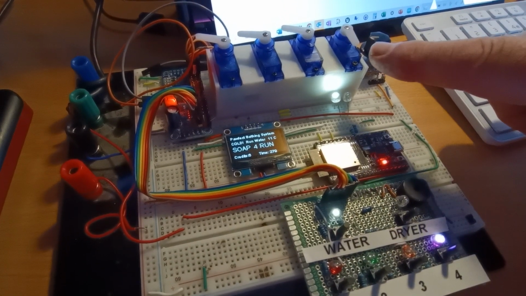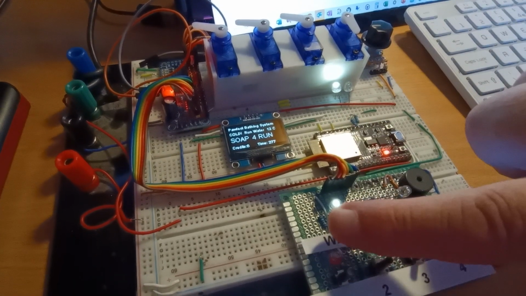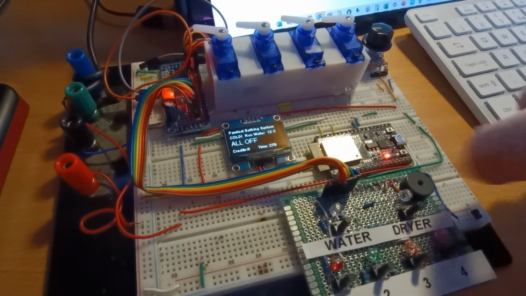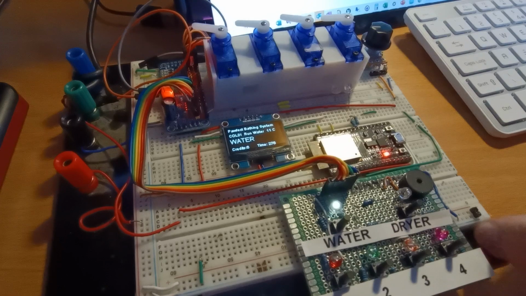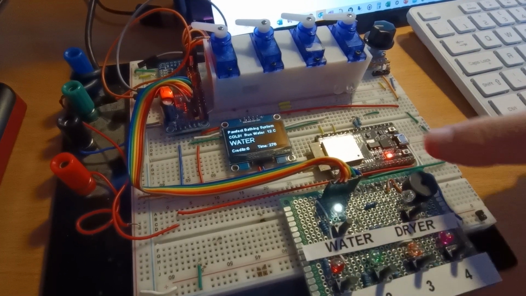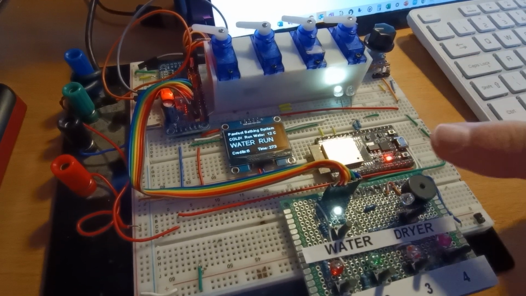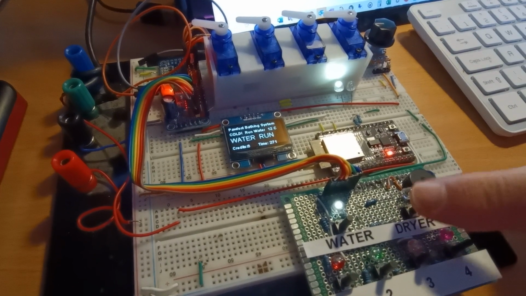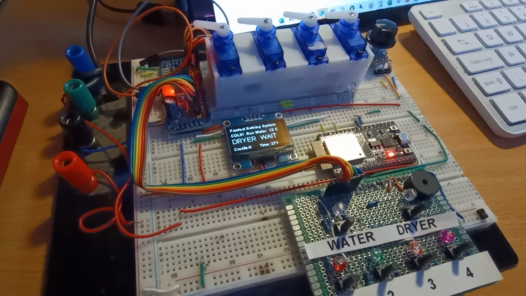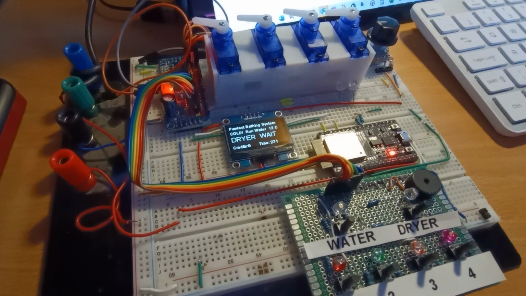You will see that this will now open now that the valve is purged, or it will immediately shut off if we shut the water off. We can restart it if the water is running. Or we can switch over to the dryer. Obviously, we don't want the water to run when the dryer is on. So as soon as the dryer button is set, the water is shut off and the dryer is started.